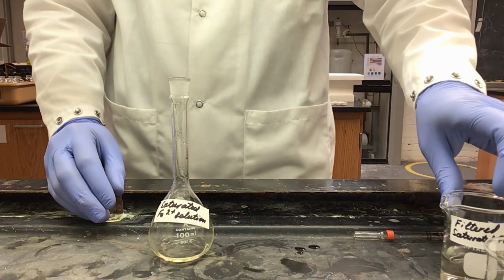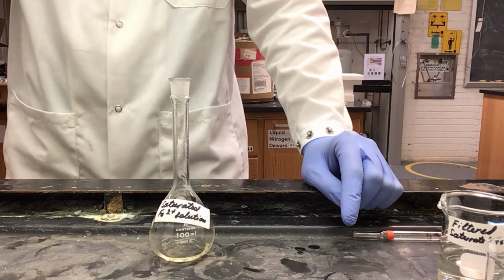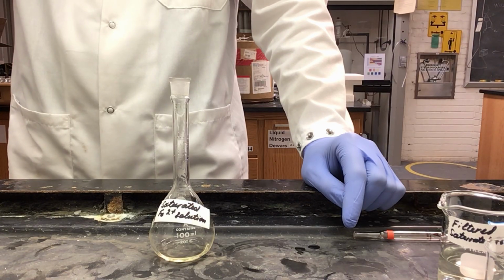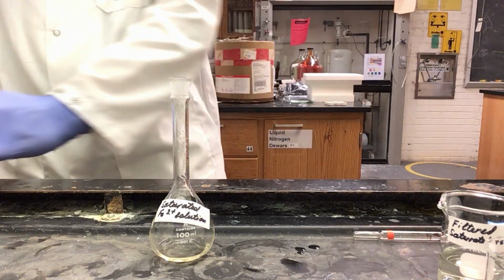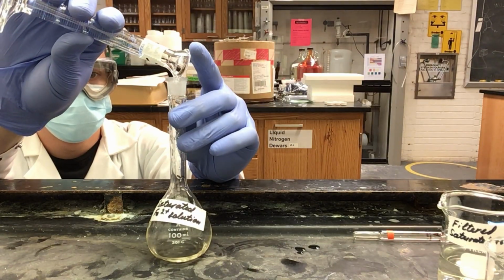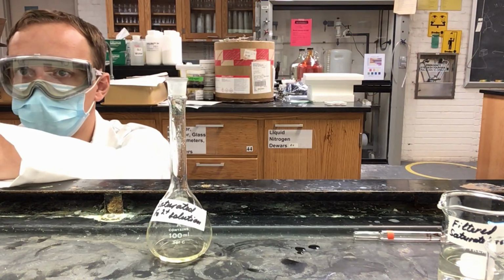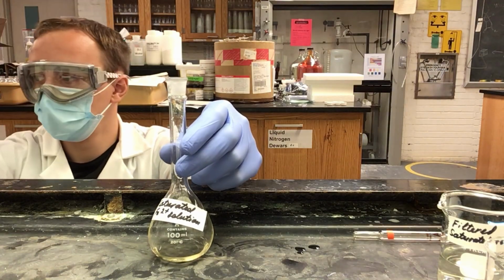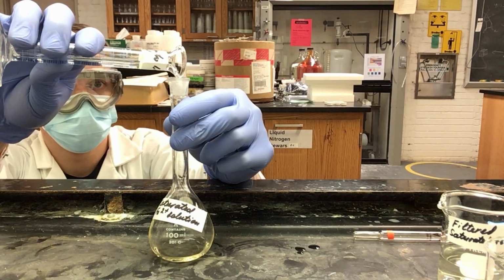Next, we will need to add our sodium acetate, hydroxylamine hydrochloride, and 1,10-phenanthroline as we did previously. So I will need 1 ml of my sodium acetate, then 1 ml of my hydroxylamine hydrochloride, and lastly 5 ml of 1,10-phenanthroline.